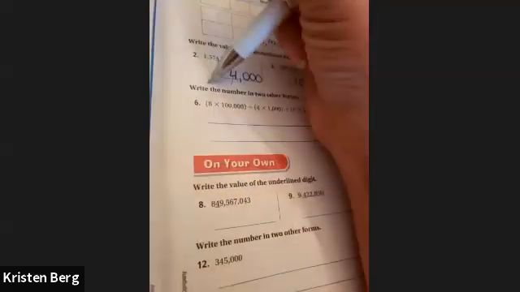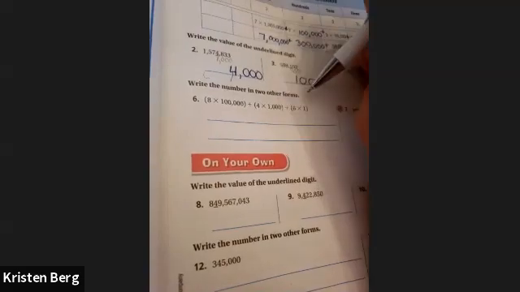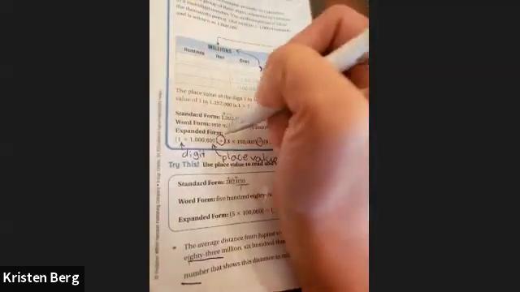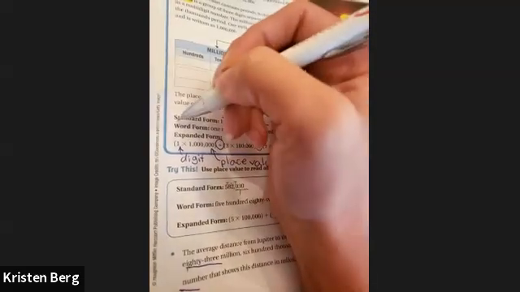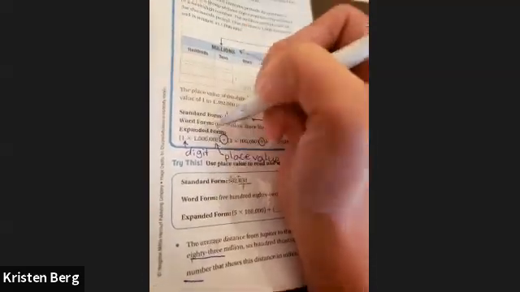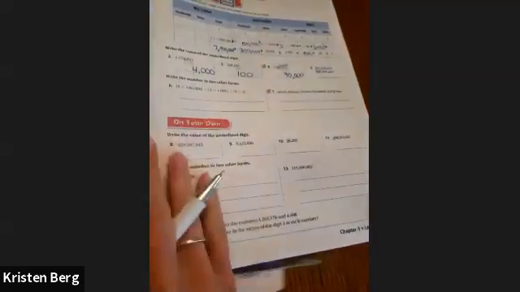This one says, write the numbers in two other forms. Well, they gave us the expanded form. So if you can't remember what the other two forms are, they are all right here. So they gave us the expanded form, so we need to give them the standard and the word.